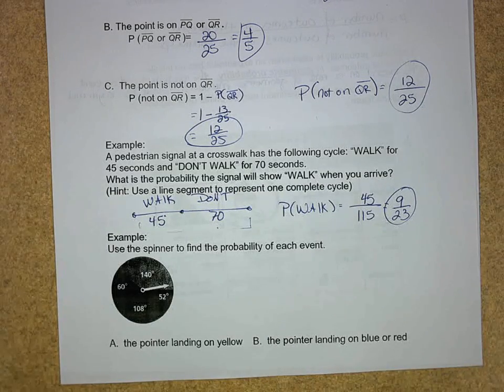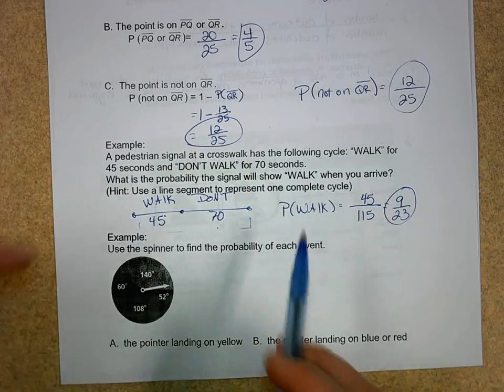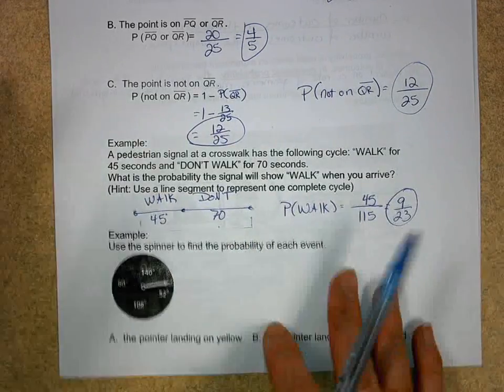So think about it this way. 23 times, if you walk up to this light randomly, there's 9 chances you'll walk up there on walk. And you could keep going. The rest of those chances, the other 14 chances, means you're stuck there at the don't walk sign. So hopefully that gives you an idea. So that's using length and cycle to work with it.